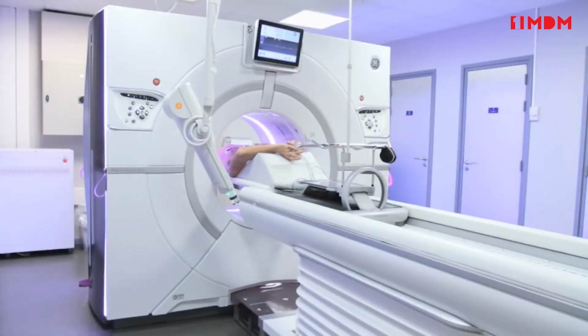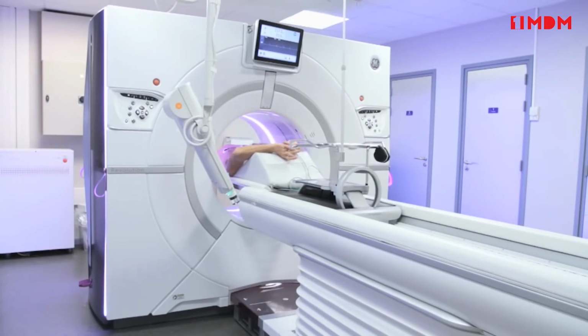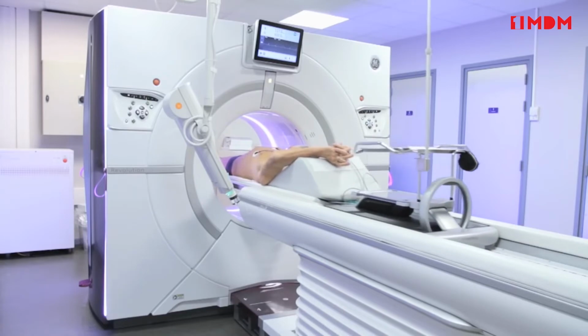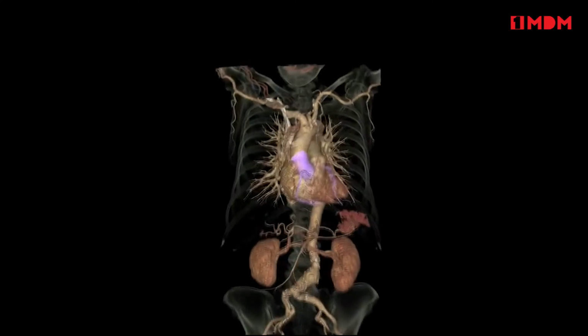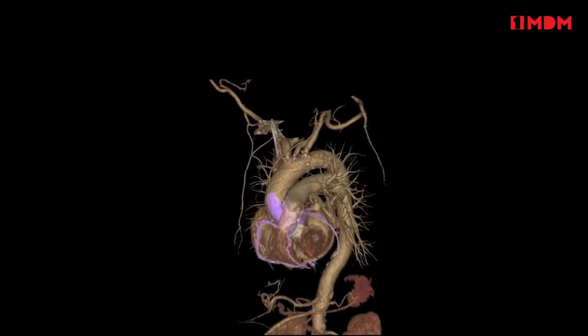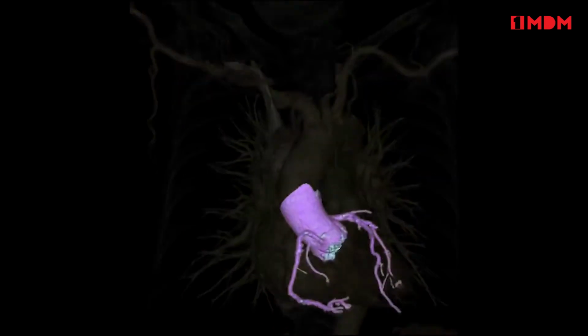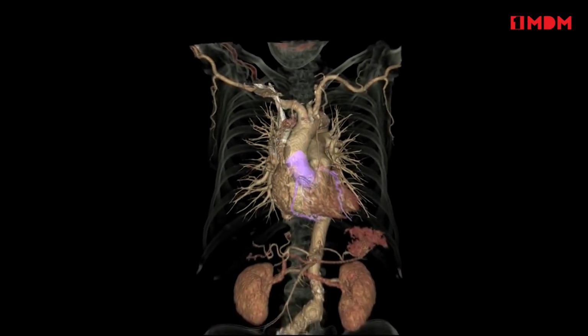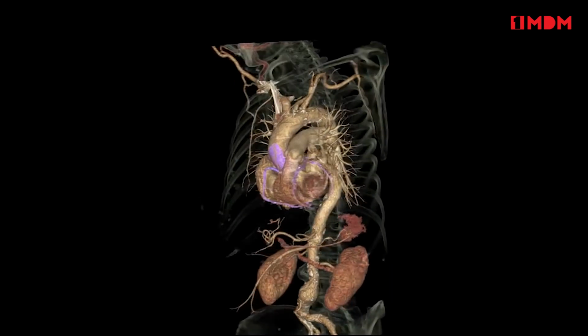One of the keys is that Revolution CT allows you to quickly switch between multi-volume gated axial and fast non-gated helical scans seamlessly. The result? You can generate excellent image quality for both the coronary arteries and the entire aorta at low dose without having to ask the patient to hold their breath for an extended time.